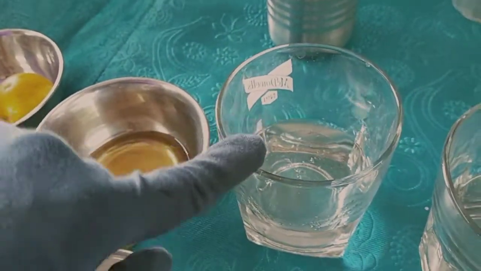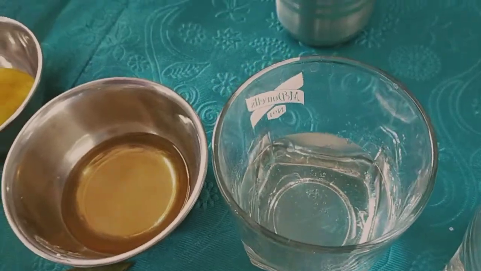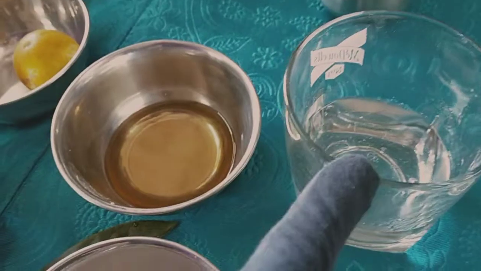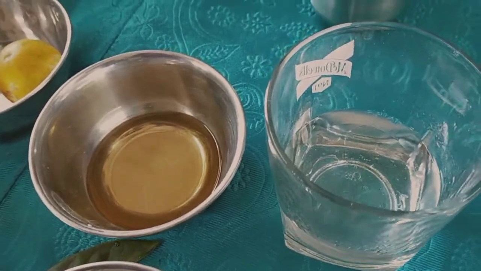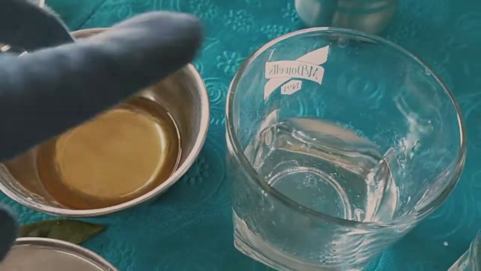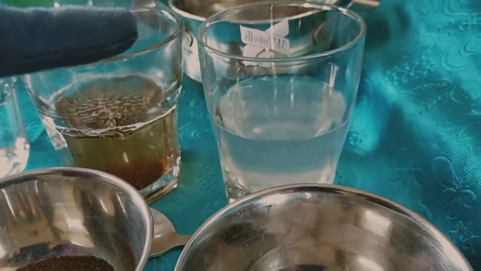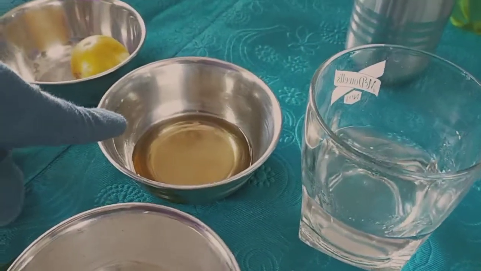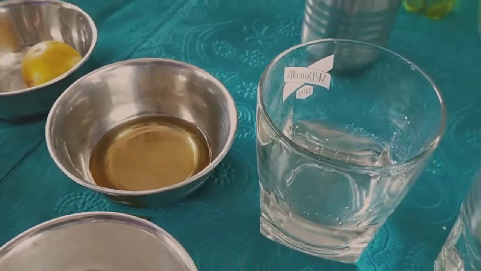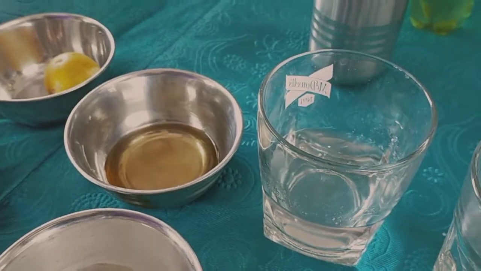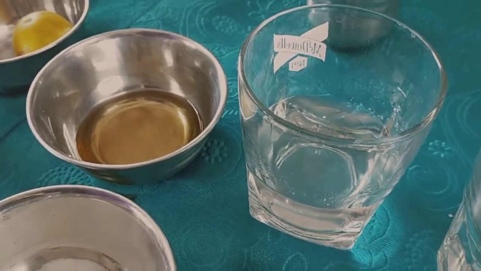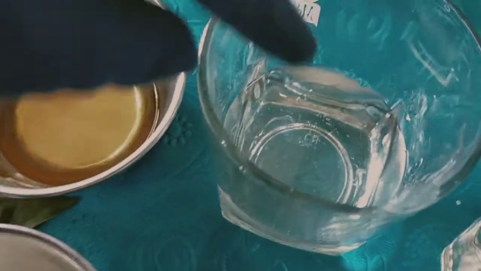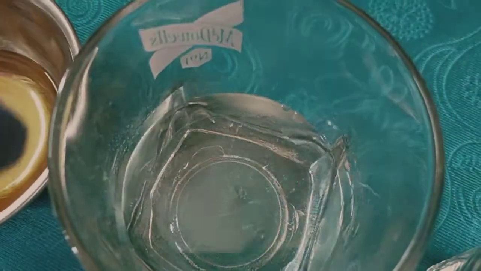In fact, it is forming another layer. So oil and water, they don't get mixed with each other. So this is insoluble. This liquid is insoluble, whereas lemon juice is soluble. It got dissolved. Yes, it got mixed with the water. Soluble. And oil is insoluble, may it be coconut oil, olive oil, cooking oil, any oil. It does not get mixed. It forms a separate layer like that. See, you can see.